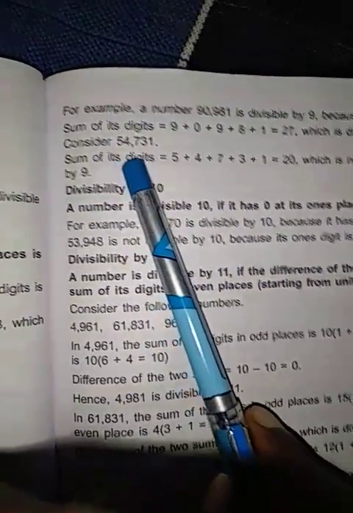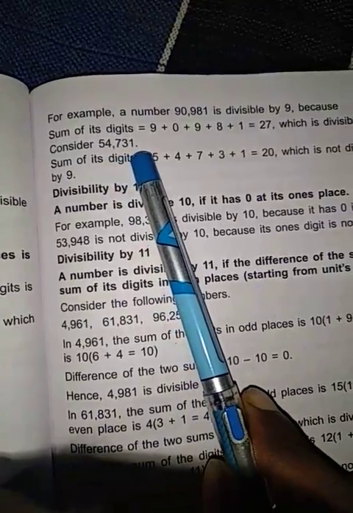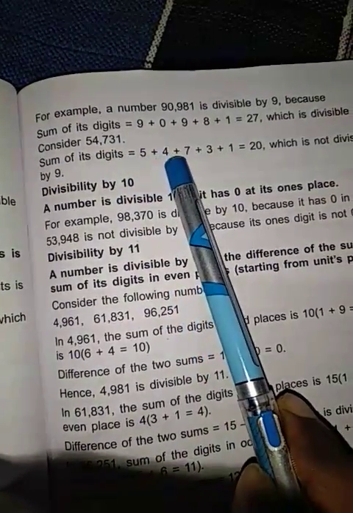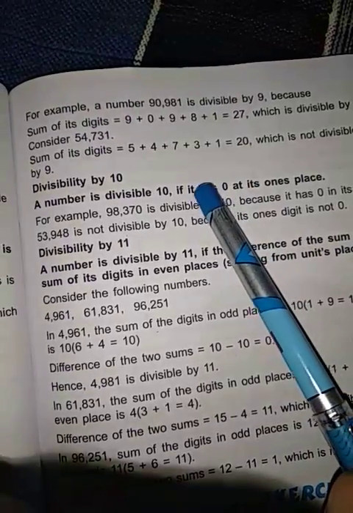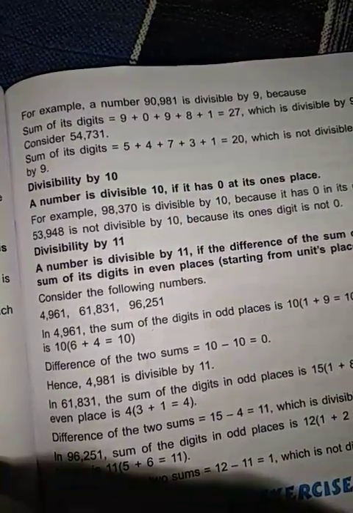Another number, 54,731. 5 plus 4 plus 7 plus 3 plus 1 is equal to 20. So 20 is not divisible by 9. So 54,731 is not divisible by 9.